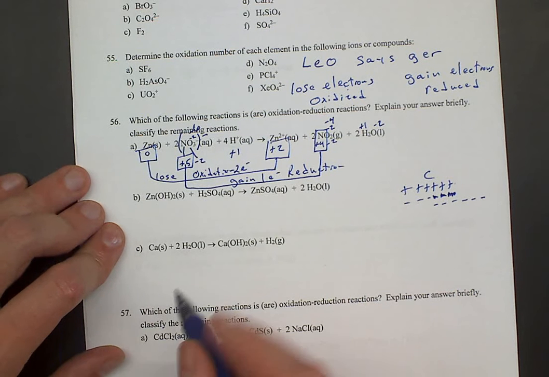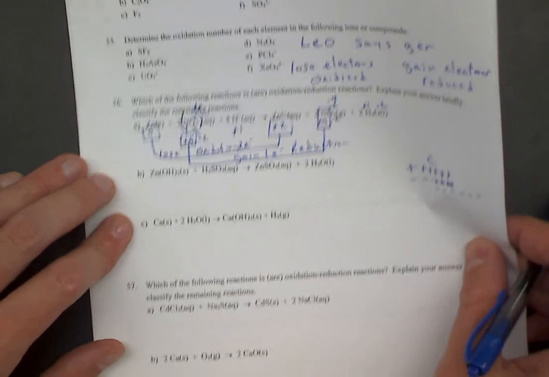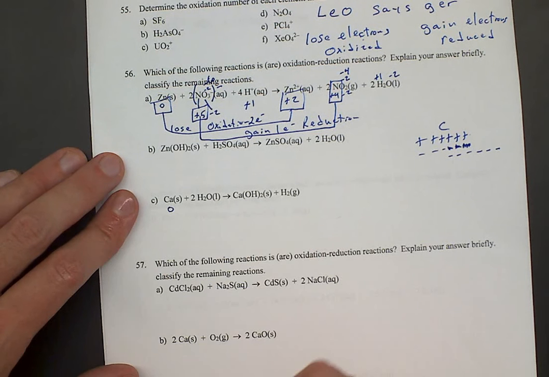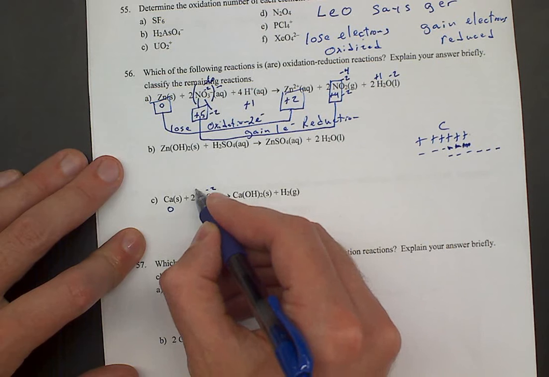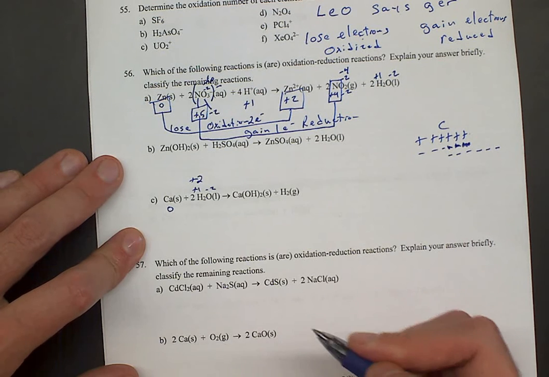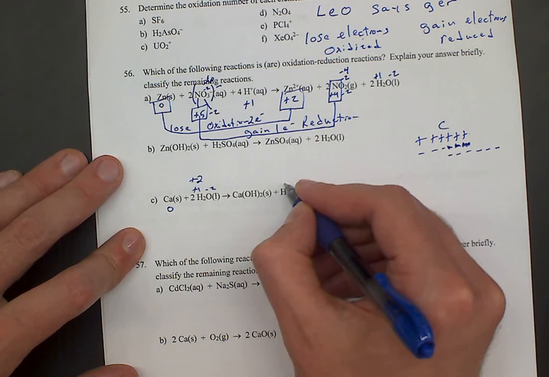Okay, I'm going to skip down to this one again. Calcium starts with 0. Oxygen in water is minus 2. Hydrogen is plus 1. I've got 2 of them. Overall charge for both combined is positive 2. And I have H2, which is 0.